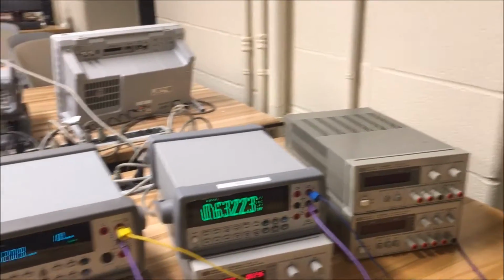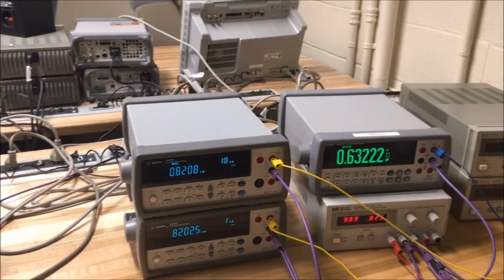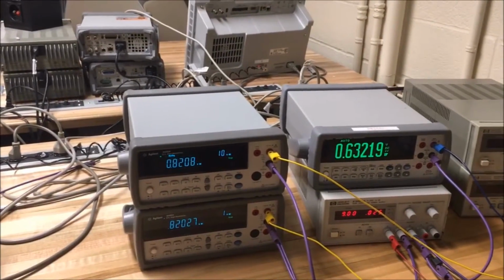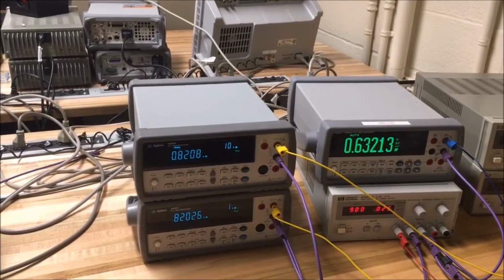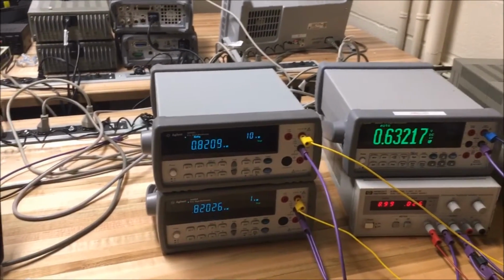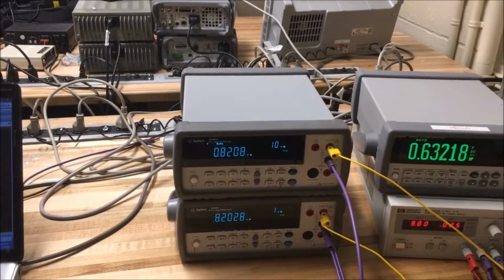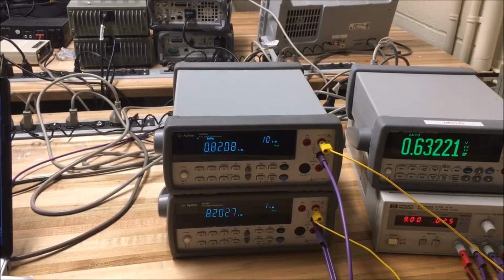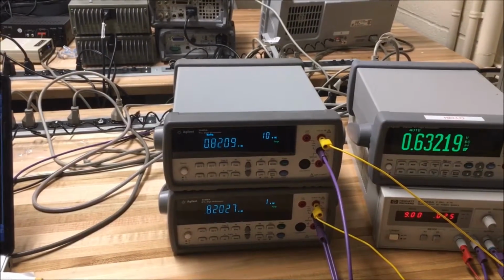0.632. At the same time we are also analyzing the error amplifier, whose function is to maintain equal voltage at its two nodes. We can see that at its two nodes we are getting around 0.82 volts.